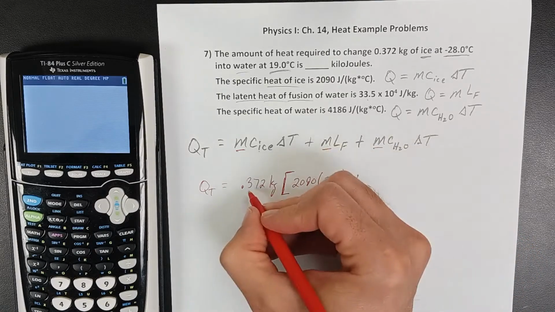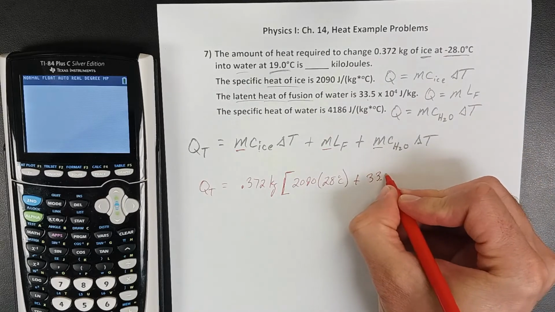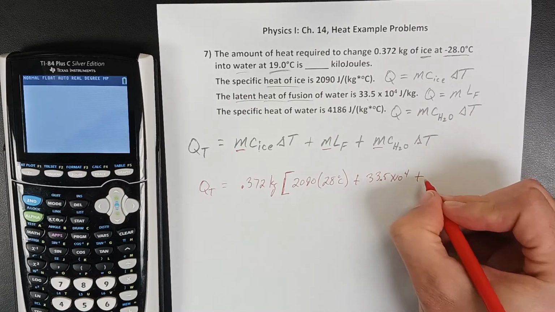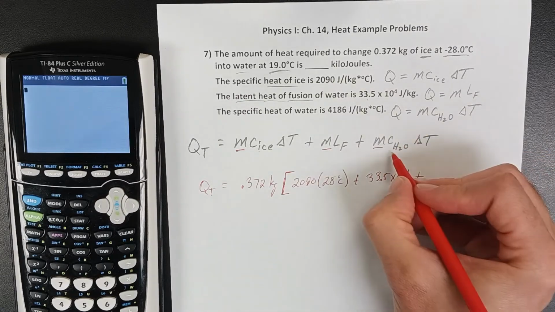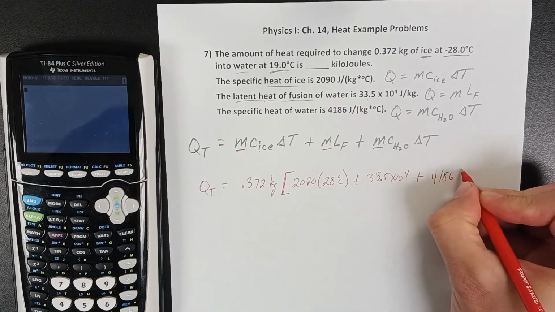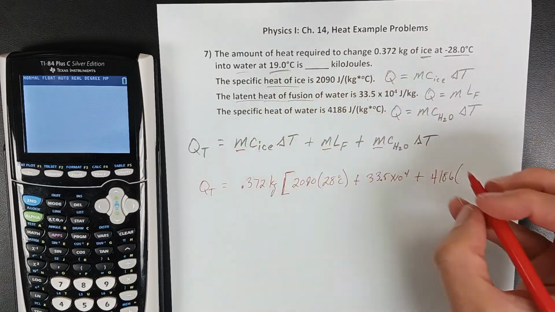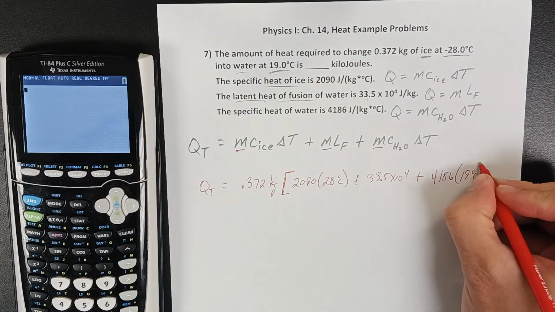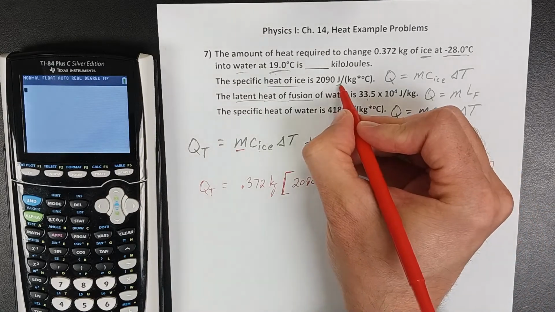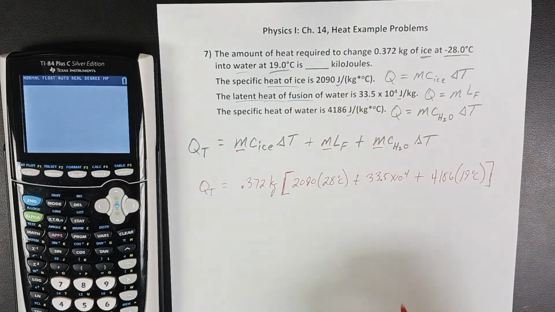Plus, factored out the mass already, the heat of fusion, 33.5 times 10 to the 4. Plus, now for the water, its specific heat, 4186, times its change in temperature. It needs to go from 0 to 19 degrees Celsius. Again, I didn't show all these units, but everything here was measured in joules, was measured in kilograms.